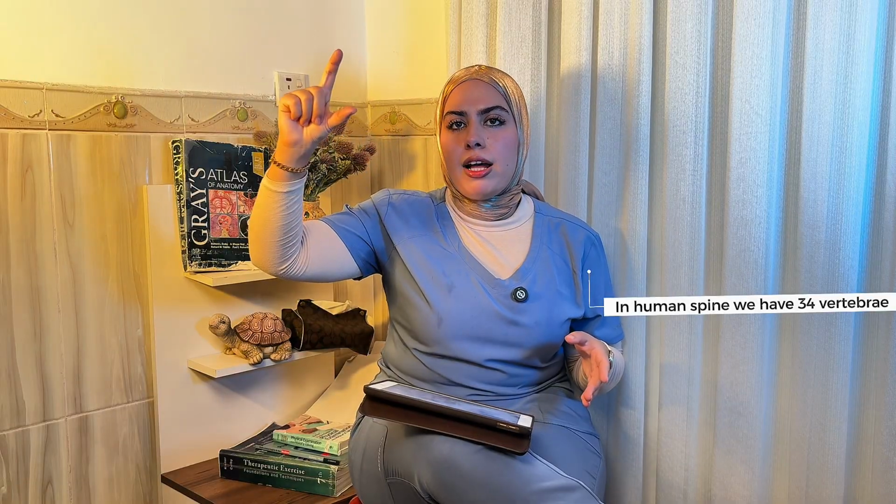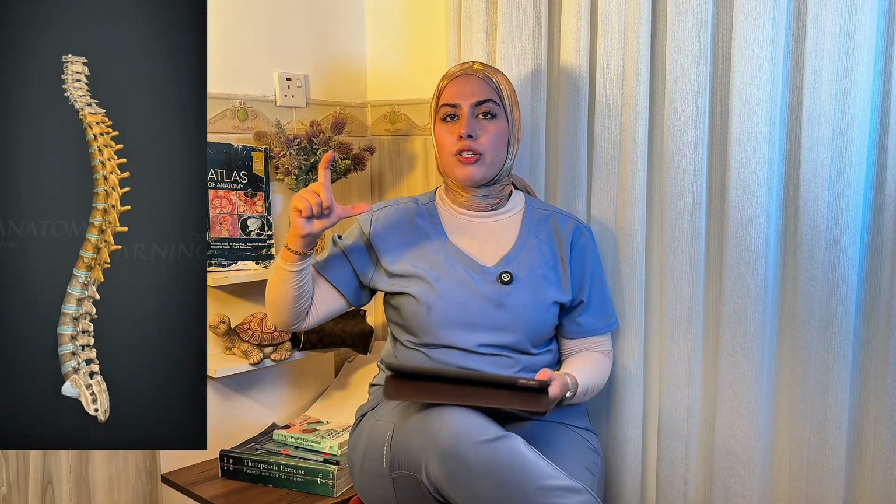So now we will talk about the vertebrae or spine. In total, we have 33 to 34 vertebrae. We have 7 cervical vertebrae, followed by 12 thoracic vertebrae, and then 5 lumbar vertebrae, followed by 4 to 5 fused sacral vertebrae, and then the coccyx, which is 3 to 4 bones.